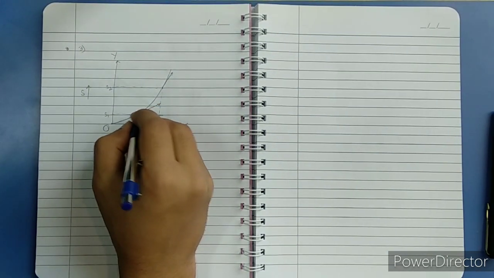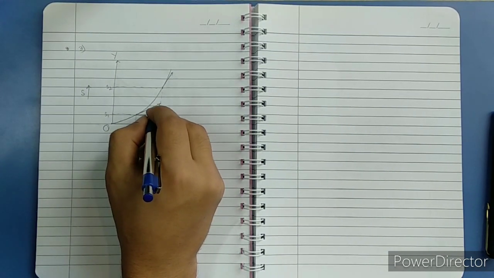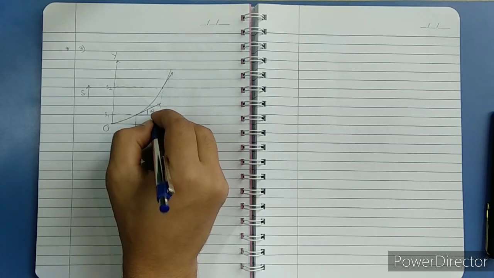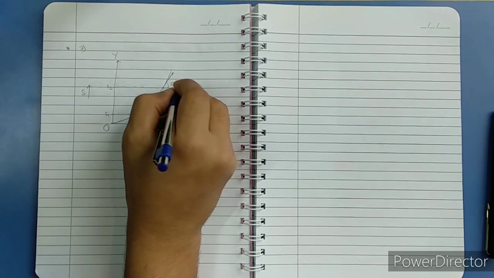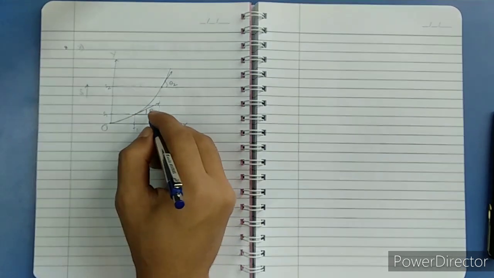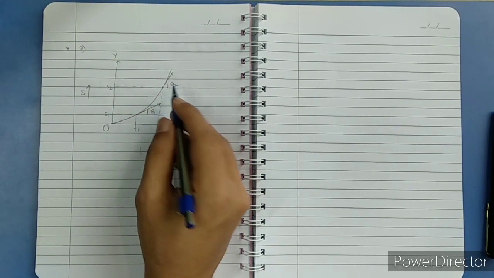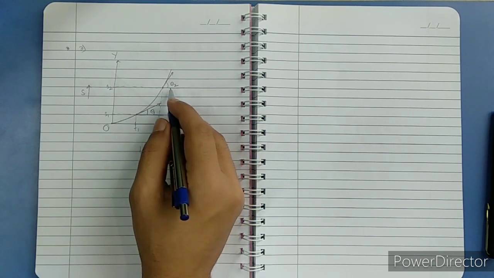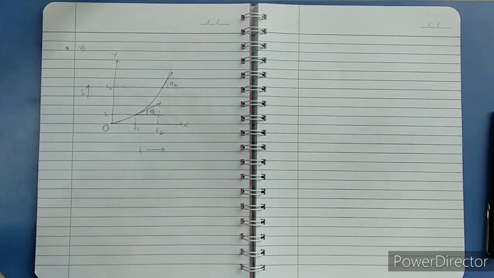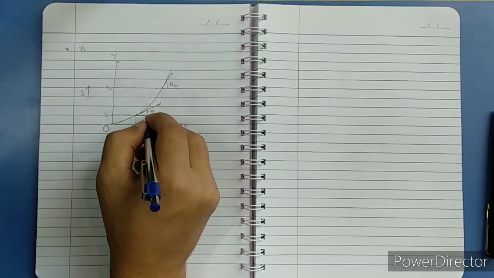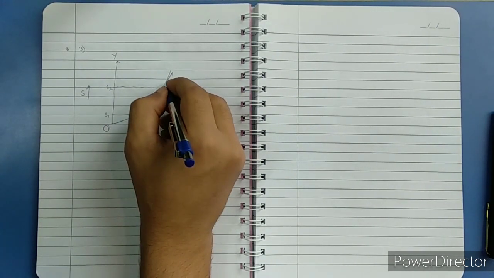So in the initial point, let's take the angle to be theta 1, and over here, the angle to be theta 2. Since it is the initial angle, that's why theta 1, and the second angle, that's why theta 2. As you can see clearly, this angle is smaller than this angle.